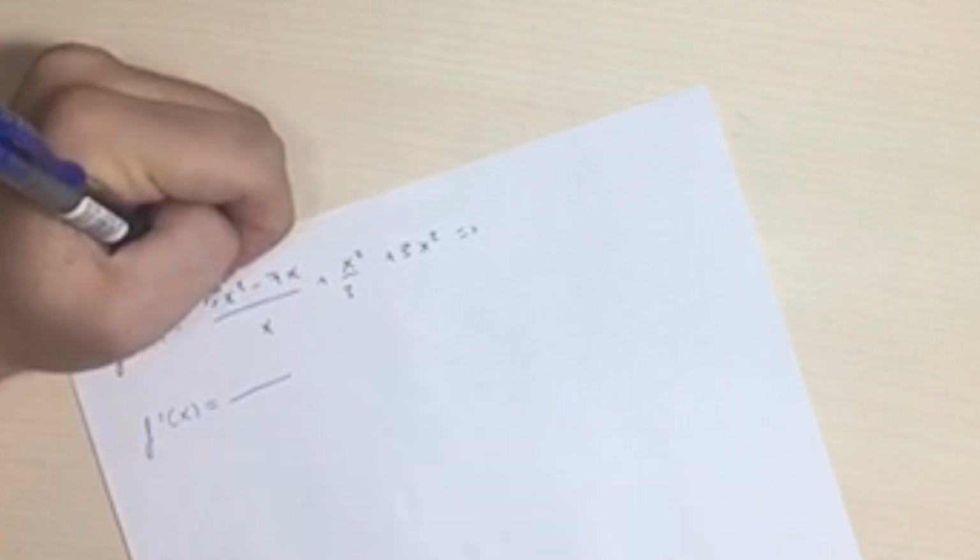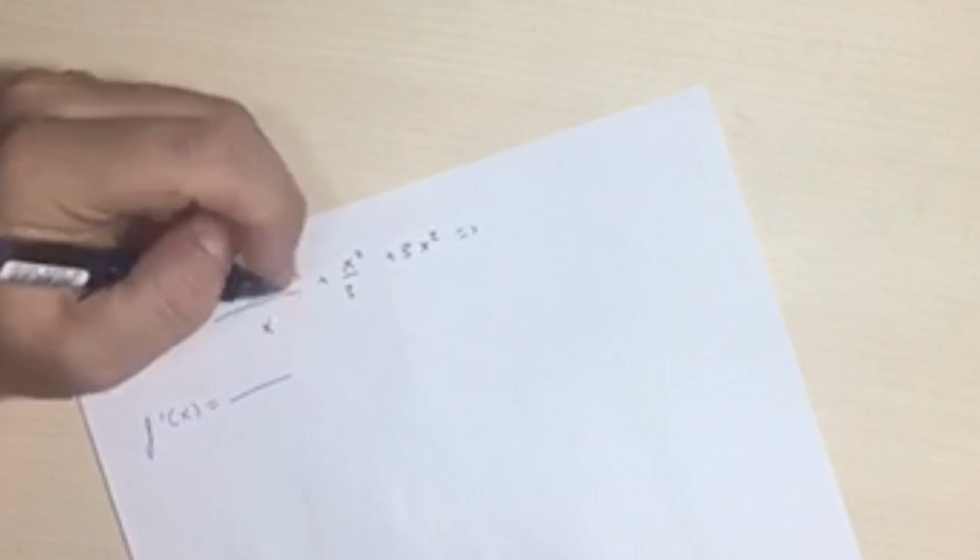the derivative of the numerator multiplied by the denominator.